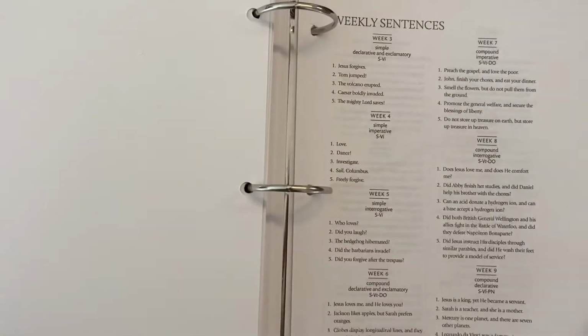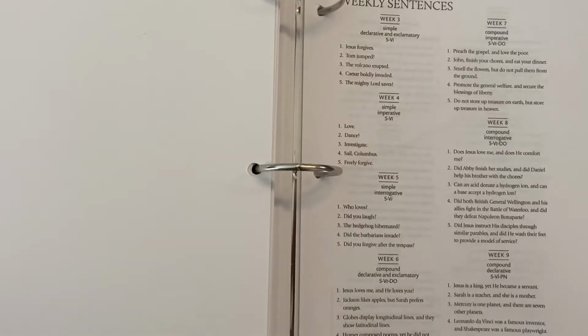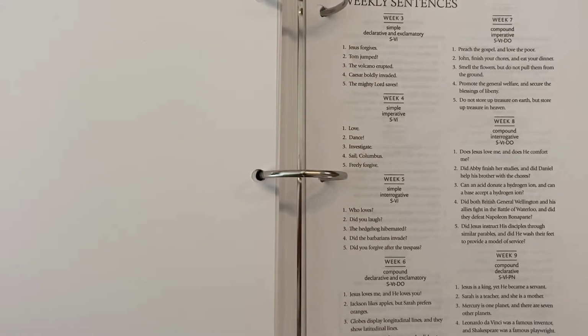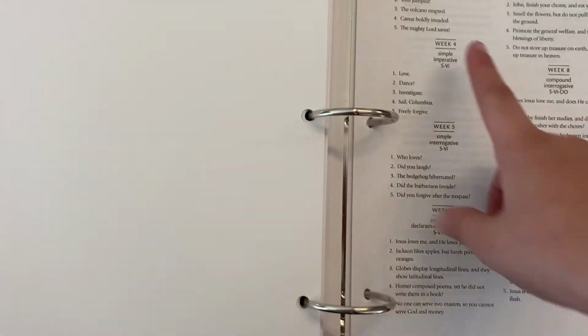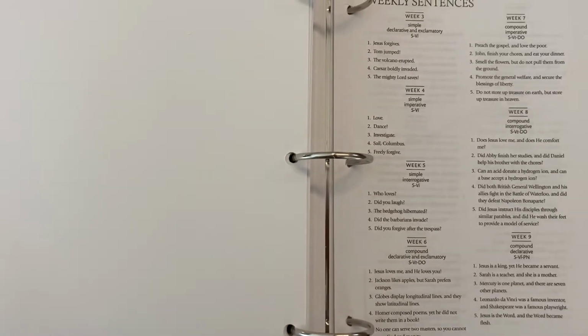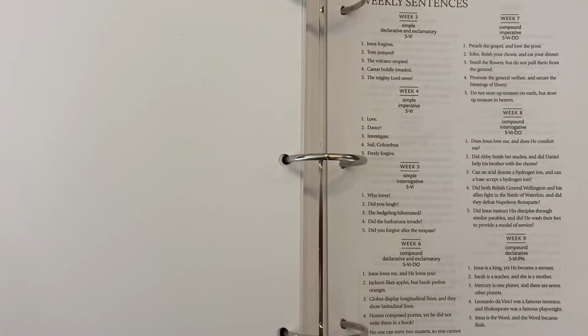So every week, starting with week 3, you have weekly sentences. In first years, the expectation is that you just do the first 3. Sentences 4 and 5 have concepts that first years have not learned yet, so you don't need to worry about those.